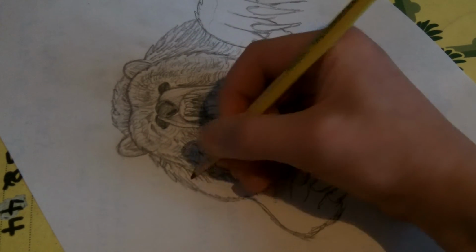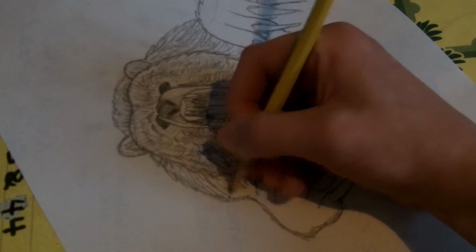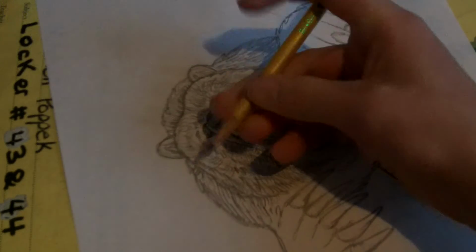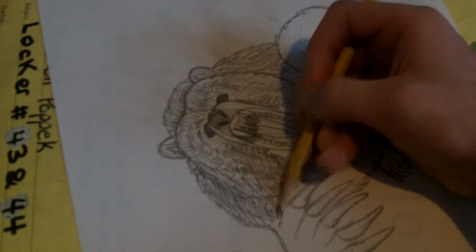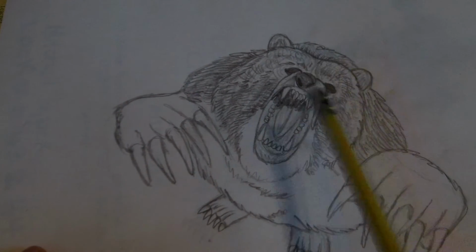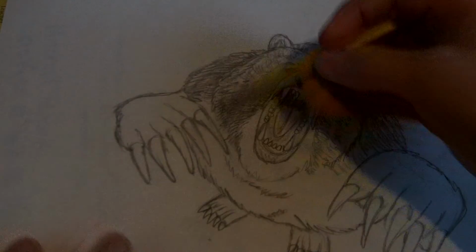Then we kind of waver it down so that it goes down a bit more, and shade it. Then you can see the bear's head and the shoulders, except that little beard thingy will come back.